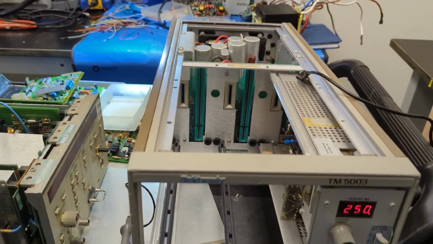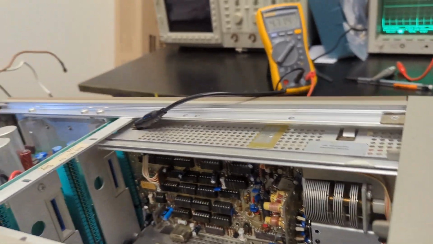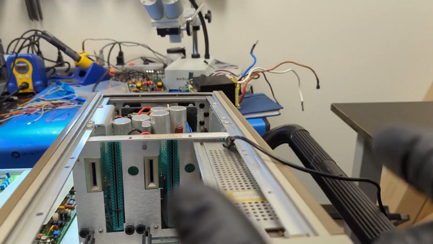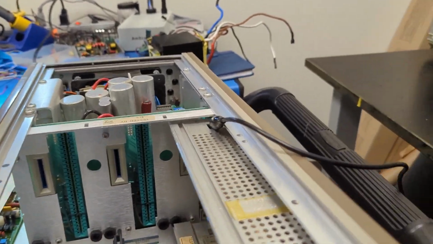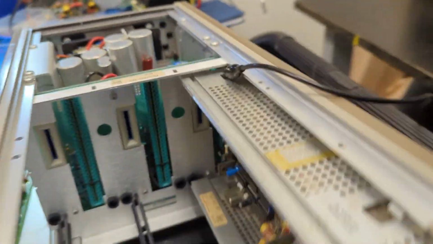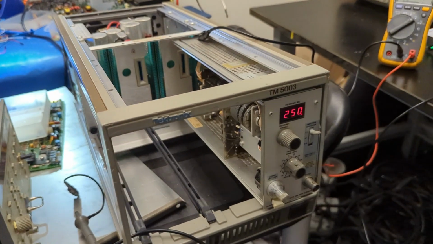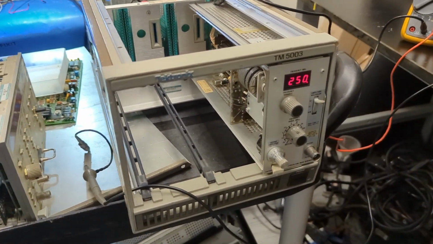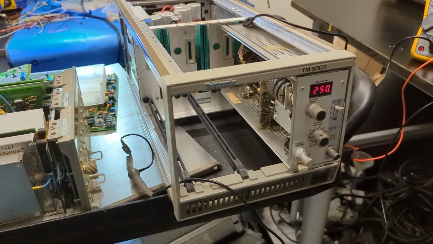This guy's a lot easier to work on because it's only one slot wide, so you can work on it easily from both sides. Not the case with that guy, but once I have both these up and running and calibrated, I'll be able to start calibrating scopes, which is the reason I got them.